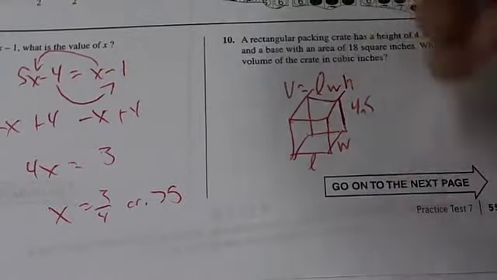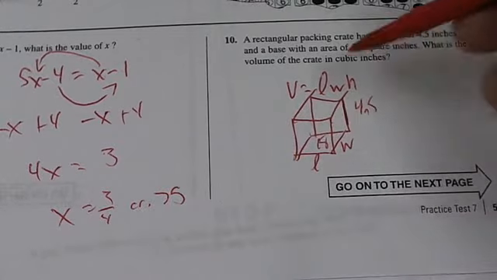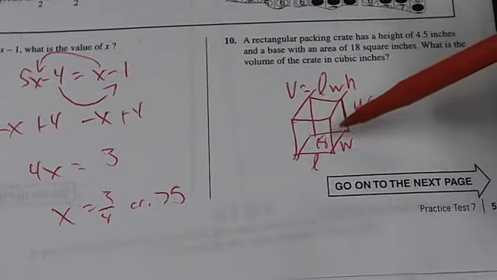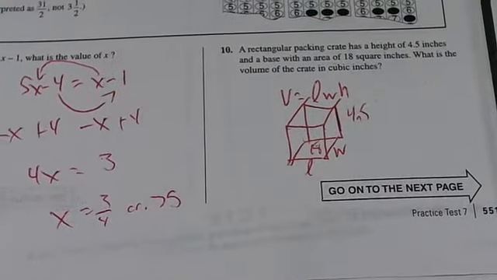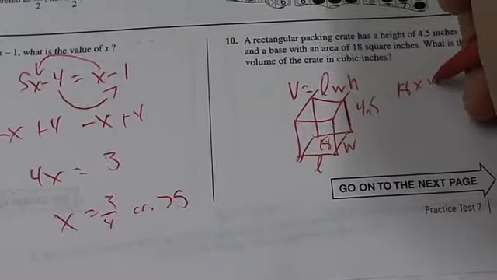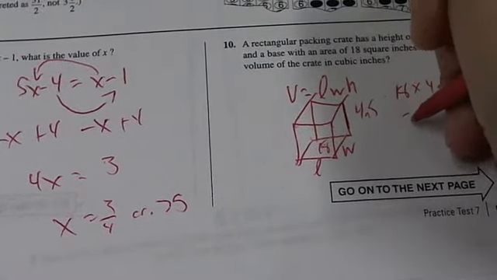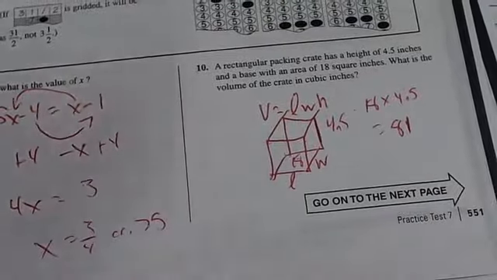So the base is 18 inches. And the 18 is length times width, which is what you need for area. So length times width times height. Length times width is 18, so times your height, 4.5. So just 18 times 4.5. So that gives you 81. So the answer is 81.